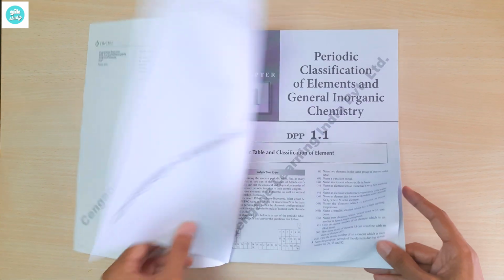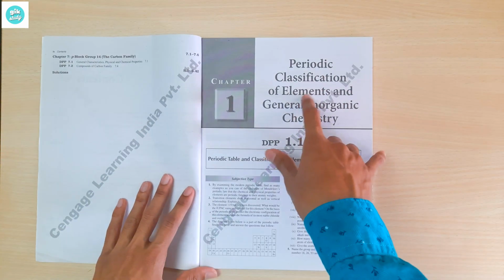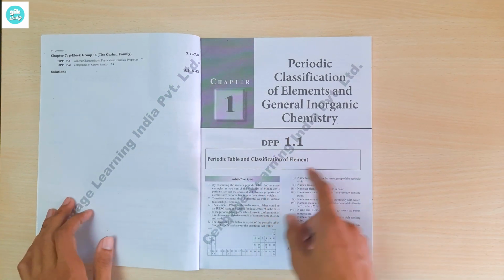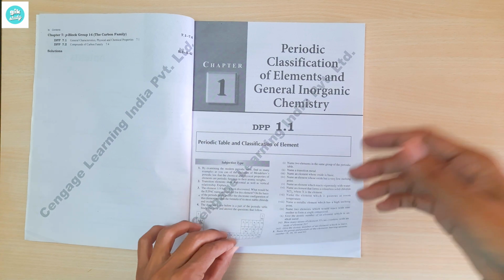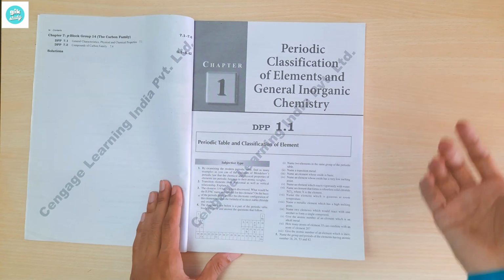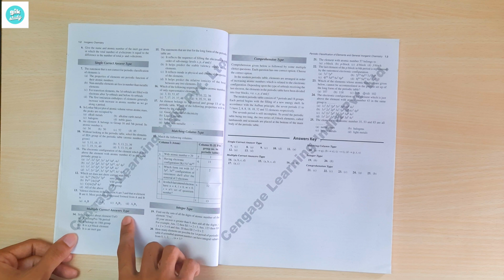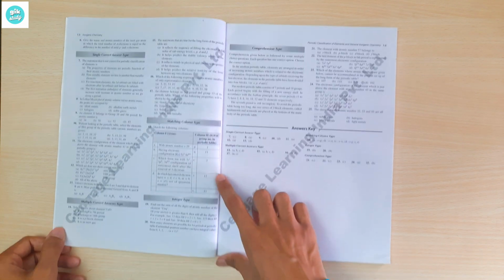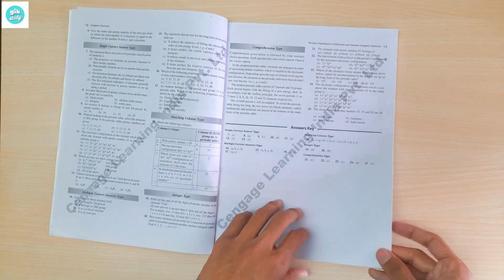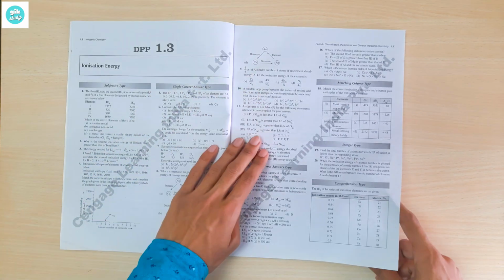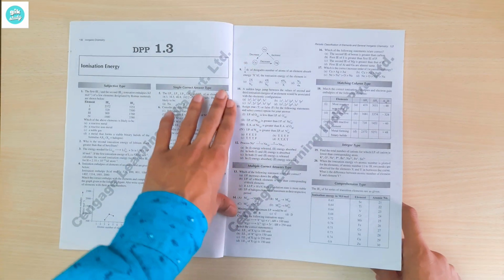Now chapter 1, periodic classification of elements and general inorganic chemistry, DPP 1.1, periodic table and classification of elements. Here you can see the several types of questions in these DPPs. First, the subjective type questions. Here are also single correct answer type questions, then multiple correct answers type questions, matching column type questions, integer type questions, comprehension type questions. Now the answer key. Here's the DPP 1.2.